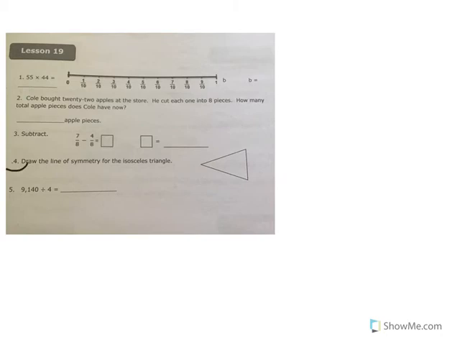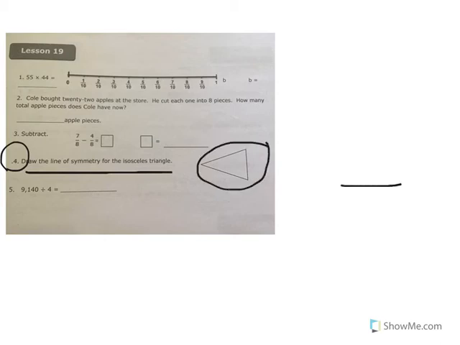All right, number 4. Draw a line of symmetry for the isosceles triangle. So here's an isosceles triangle. I'm going to draw one here as best I can, although mine kind of looks like a witch's hat. I'm going to erase that part. So here's my isosceles triangle. I just turned it on the side.